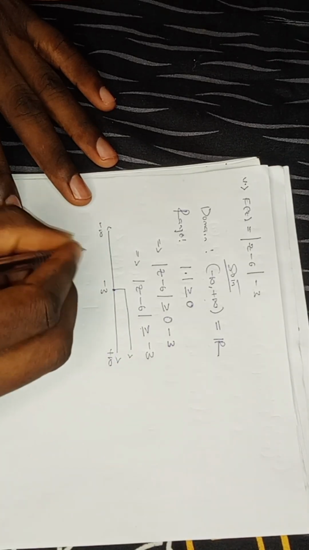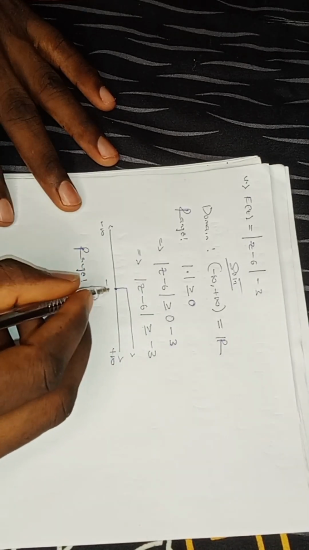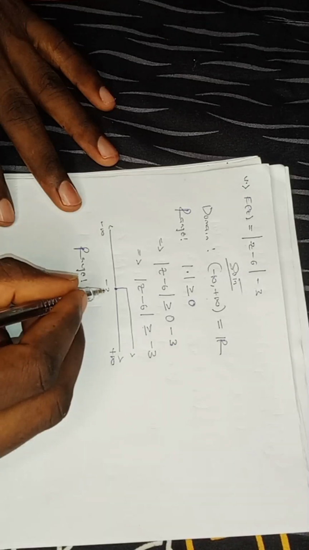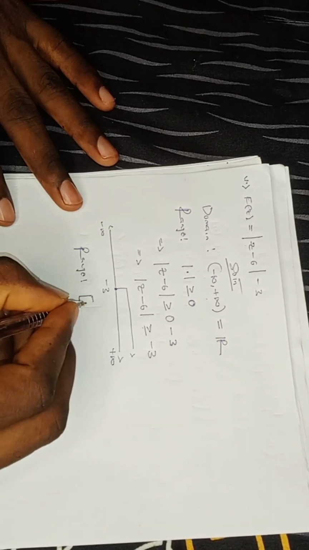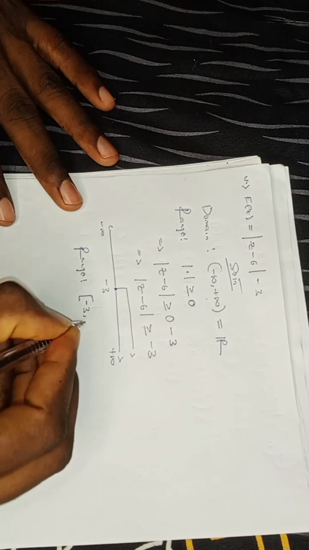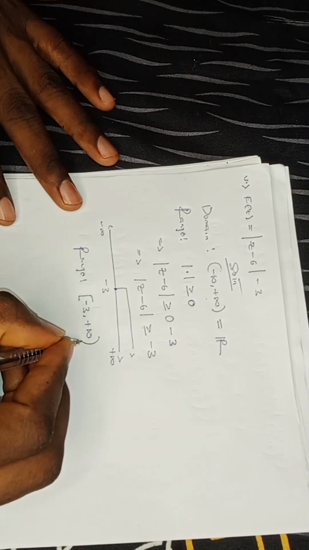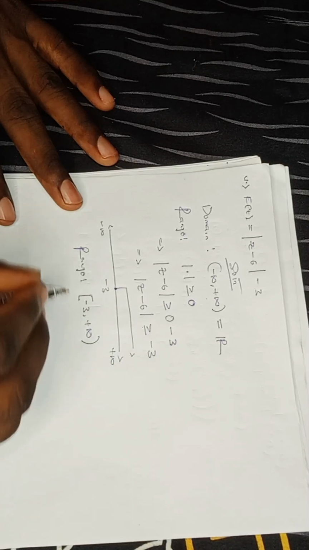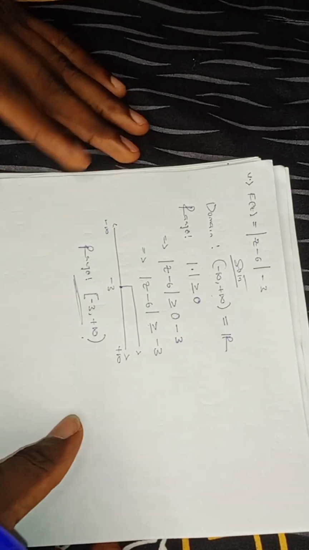So it means that my range will be what? My range will be closed at minus 3. Look, my range is from minus 3 to positive infinity. So I'll use a closed bracket at minus 3, but it will be open at positive infinity because we can't close on infinity. So this becomes the range of this particular function.